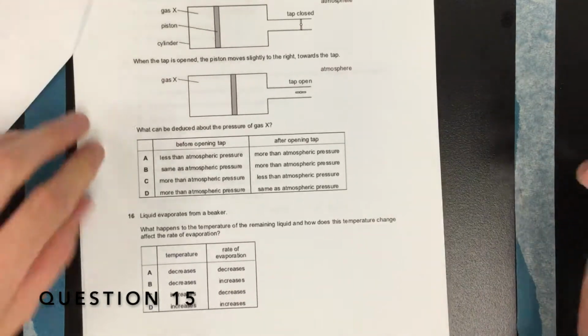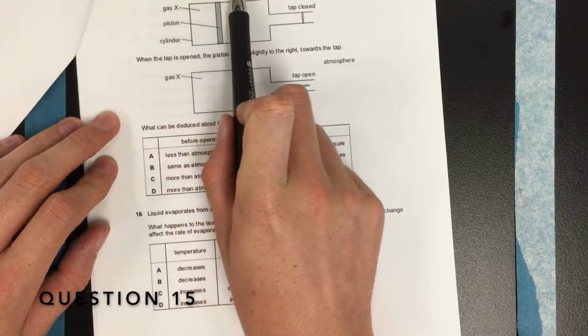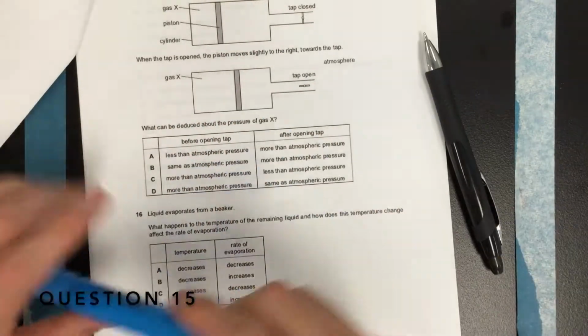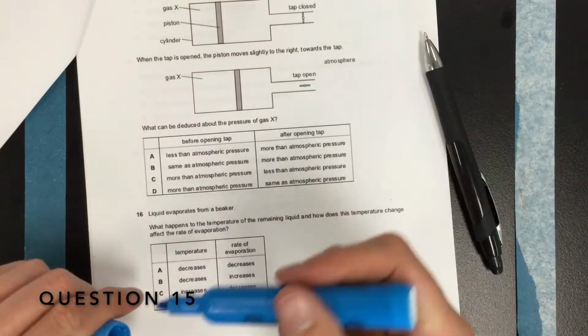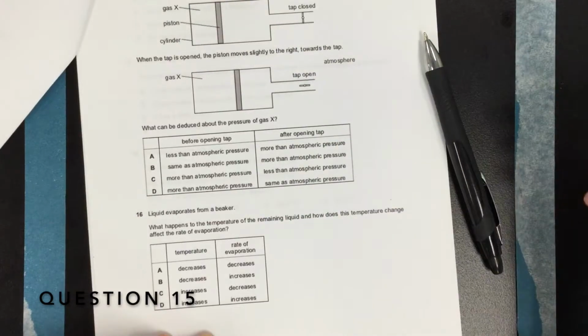Question 15. A cylinder with a tap contains a fixed mass of gas X. So the mass is constant. It's always the same amount. The gas is contained by a piston, which can move freely towards or away from the tap.